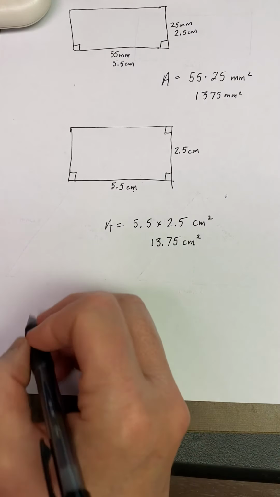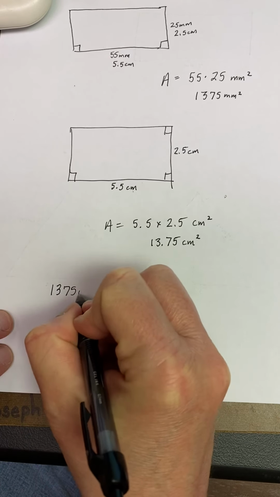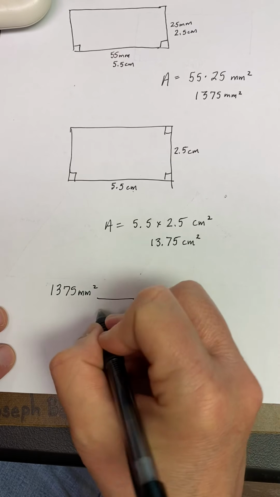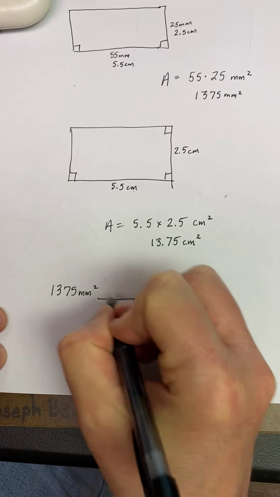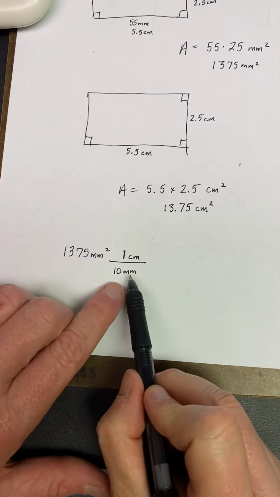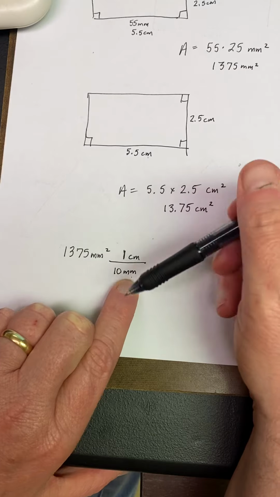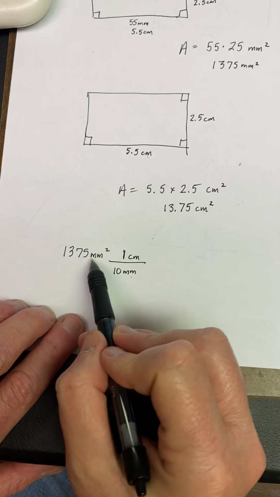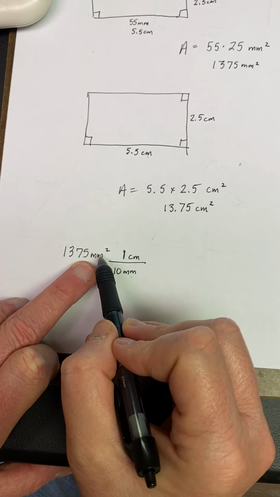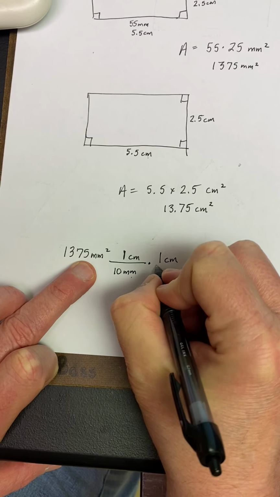That is where we sometimes run into difficulties. 1,375 square millimeters. And you might try this. You might say, well, I know that 10 millimeters is 1 centimeter. But if you remember your rules from algebra for canceling, I've only got 1 millimeter here. I've got millimeters times millimeters here. If I try to cancel, this millimeter will only cancel with one of those millimeters, and I'll still have a millimeter up here. If I'm going to cancel square millimeters, I need 2 copies of this.